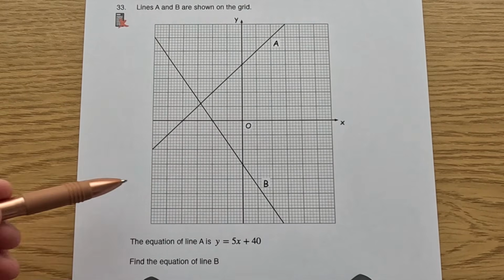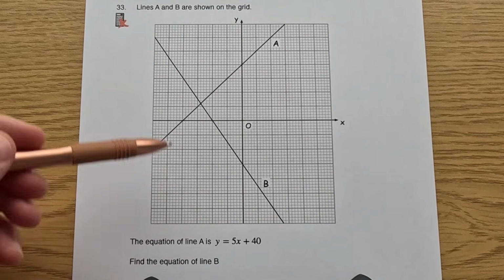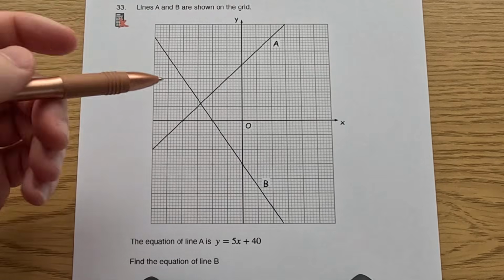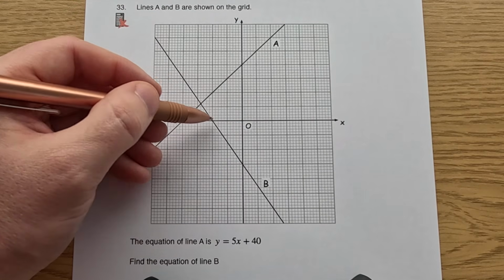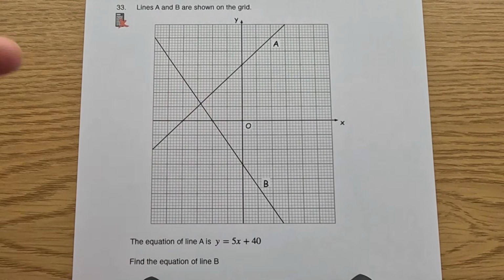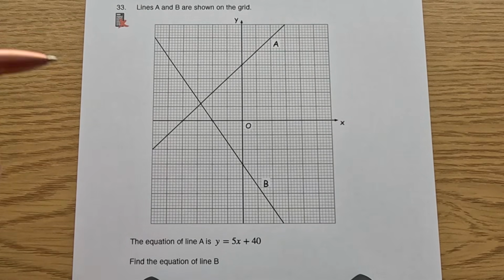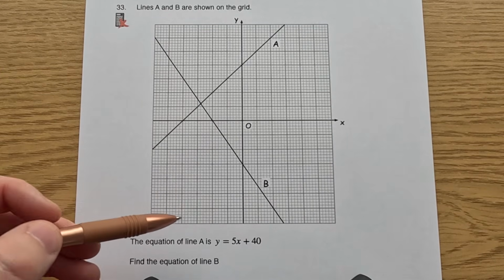So we know the equation of that line is y equals 5x plus 40, and we've been asked to find the equation of that line. Okay, so it would be really great if we knew what the scale was. So if we knew, for instance, in terms of line B, the coordinates of perhaps that point, we'd be able to find the equation of the line because we'd have two points that it passes through. But we don't know the scale, so let's look at what we've been given.